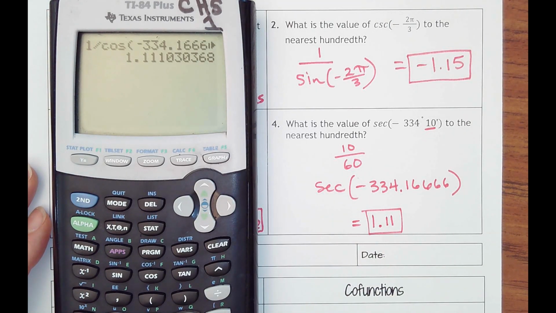I remember that's a ratio. And so secant goes with cosine. Cosine is the adjacent, so it's a reciprocal of the adjacent leg of the triangle in this certain quadrant.